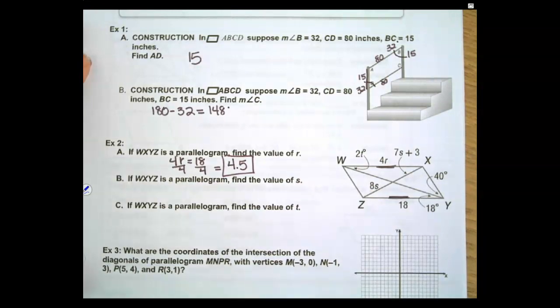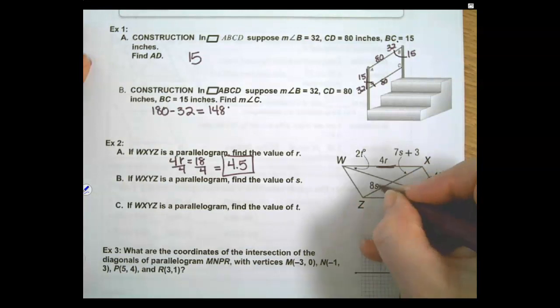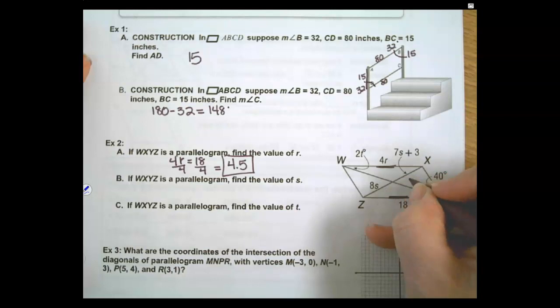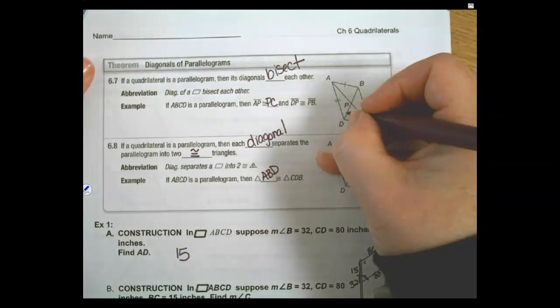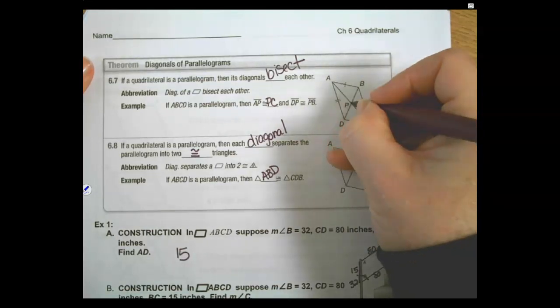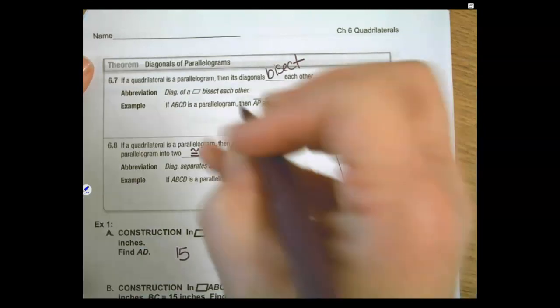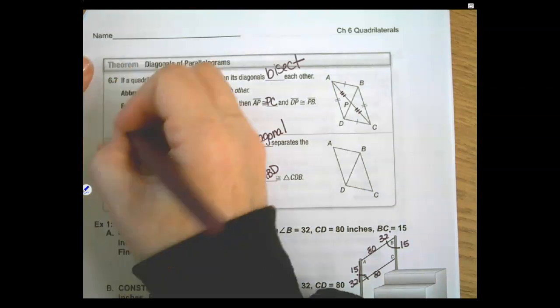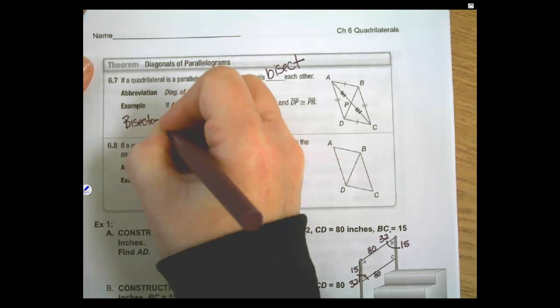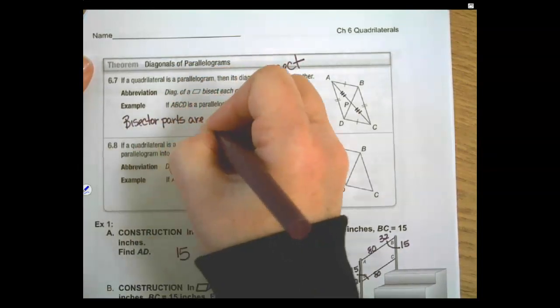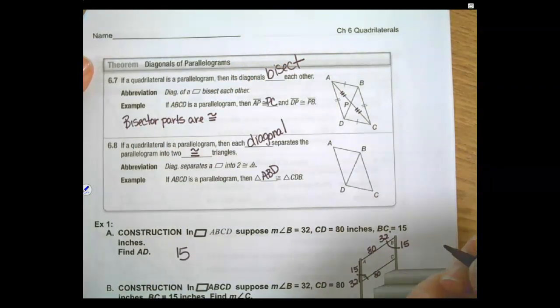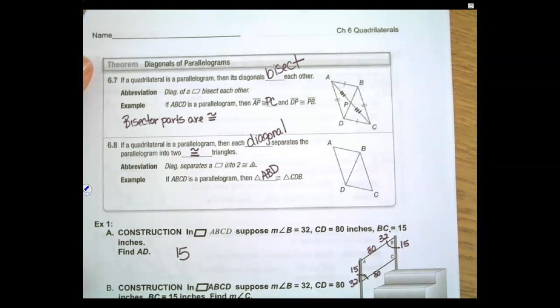Okay, let's find S. Ooh, this is where it gets good. So what do we know about these two items, those bisectors? We know, according to up above, let's go back up here because I do want to add this. I remember this from last year. So on our bisectors, they're saying that AP is congruent with PC. So this line here is congruent to this line here because of that bisector. So let's add this: bisector parts are congruent. Okay, hopefully that makes sense. Bisector parts of the same line. Okay, well let's keep going back down.